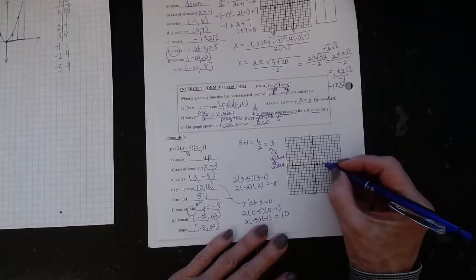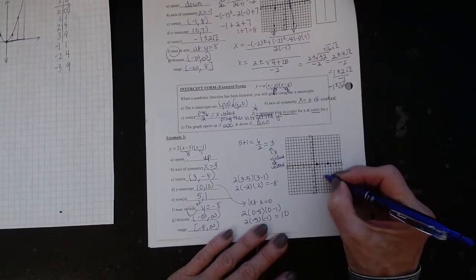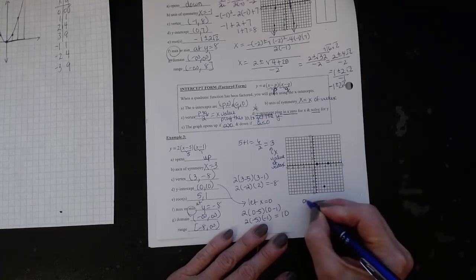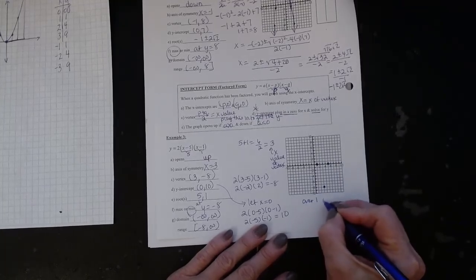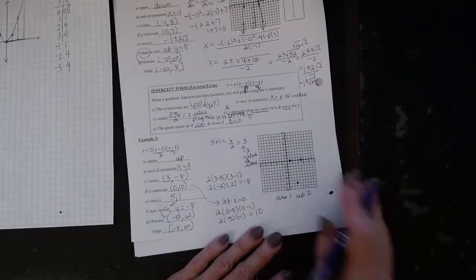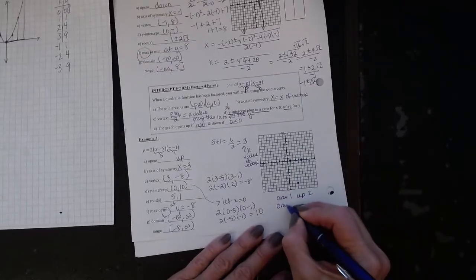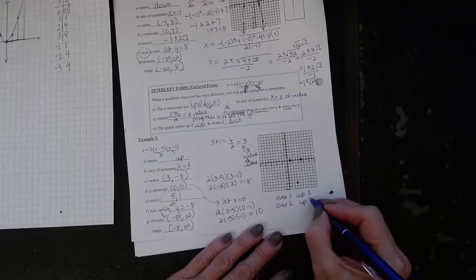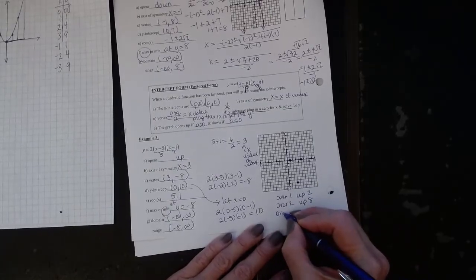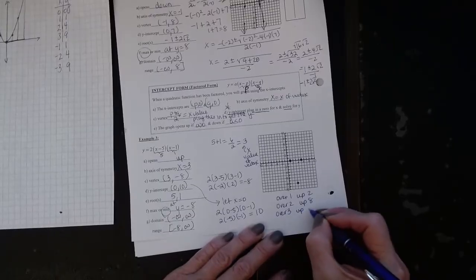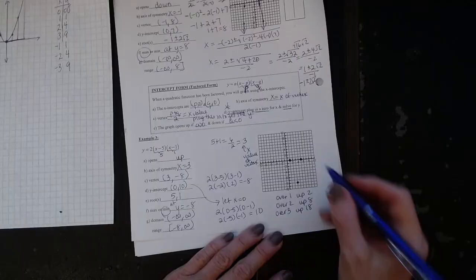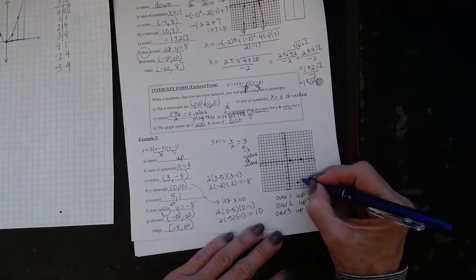My vertex is 3, -8. My shifts, I have a stretch now, so I'm going to go over 1, up 2, because 1 times 2 is 2. Over 2, up 4 normally, but now I need to go 4 times 2, so I'd go up 8. Over 3, up 9 normally, but 9 times 2 is 18. So here's my vertex, over 1, up 2.